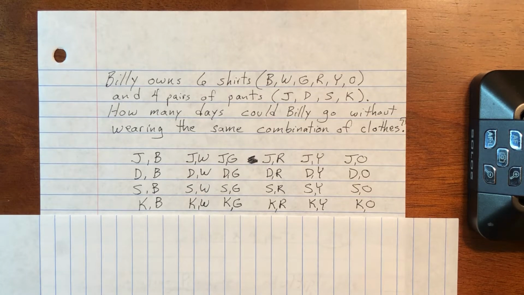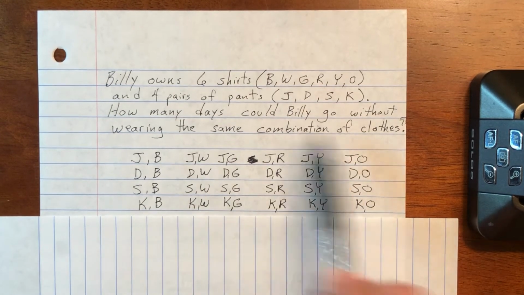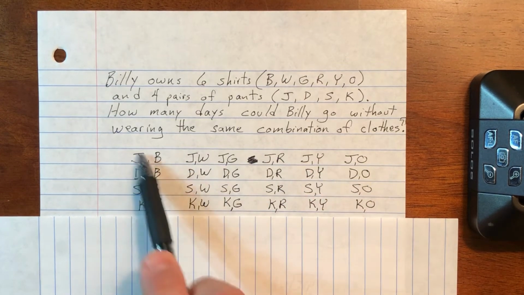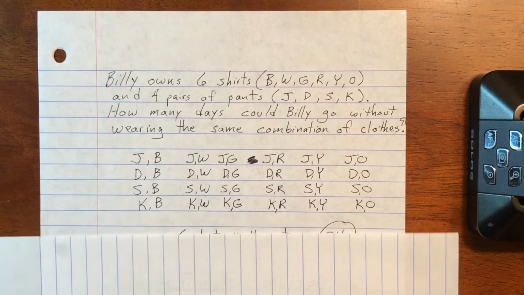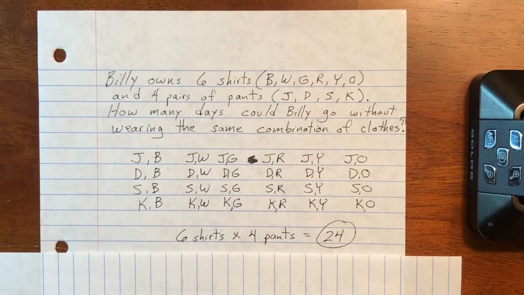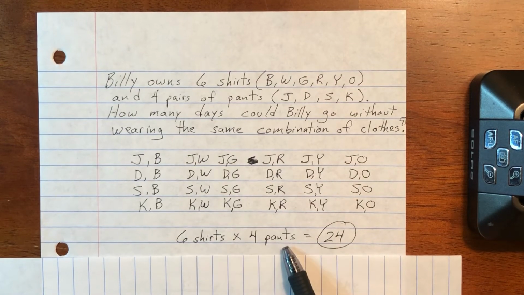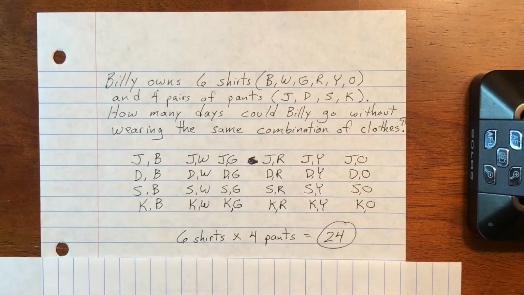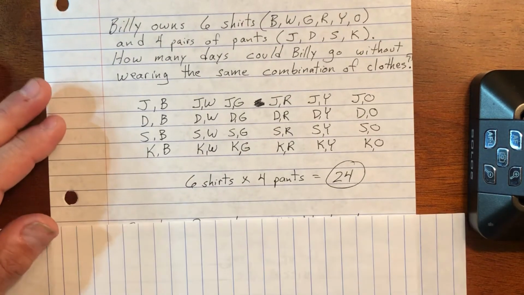And now we could say, well, what is the size of this sample space? How many days could Billy go without wearing the same combination of clothes? Well, how many of these are there? There's 1, 2, 3, 4, 1, 2, 3, 4, 5, 6. 4 times 6. Yeah, there are 24. And that's probably what you figured out without me having to write out the entire sample space. But if you take 6 shirts times 4 pairs of pants, you get 24 combinations. He could go 24 days without having to wear the same combination twice.